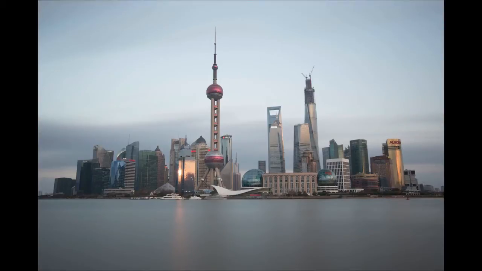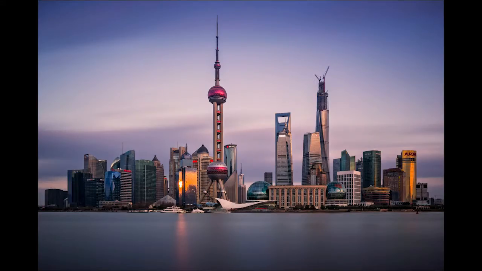Hey guys, Craig McCormick here from DestructivePixels.com, and today I'm going to show you the post-processing techniques I used to take this picture of the Shanghai Skyline from this to this.